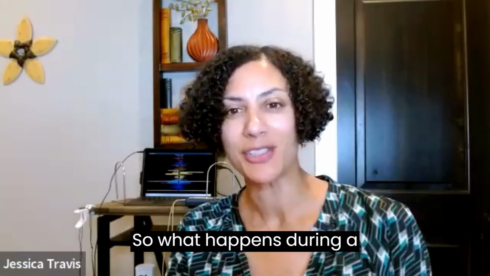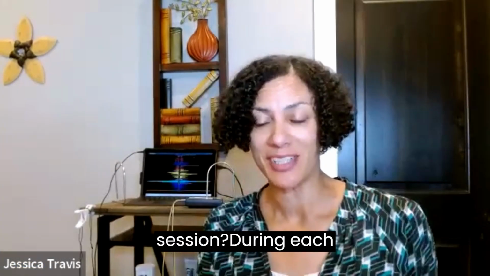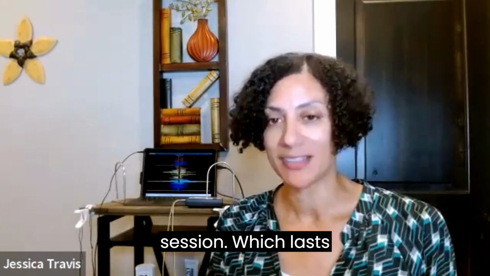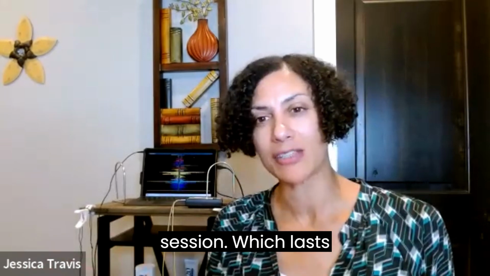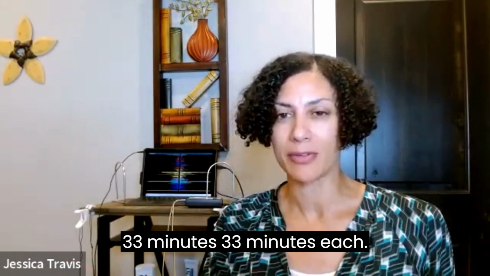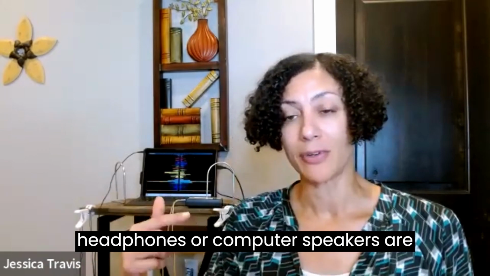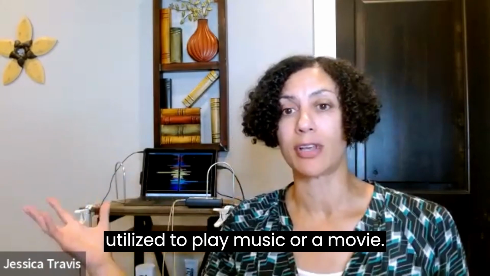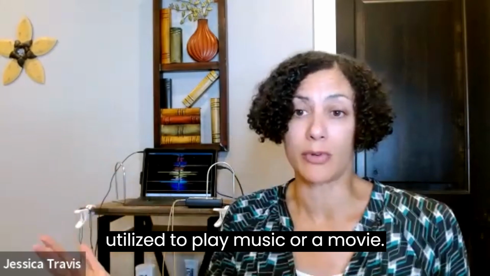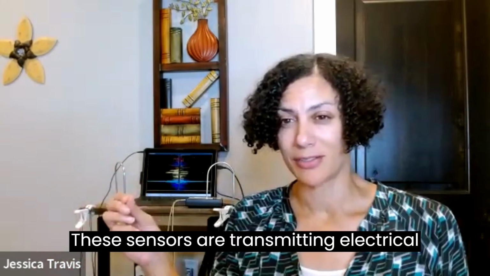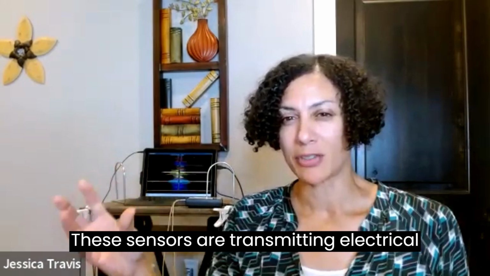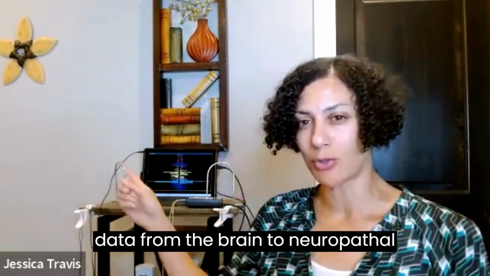What happens during a session? During each session, which lasts 33 minutes each, sensors are worn and either headphones or computer speakers are utilized to play music or a movie. These sensors are transmitting electrical data from the brain to Neuro-Optimal software.